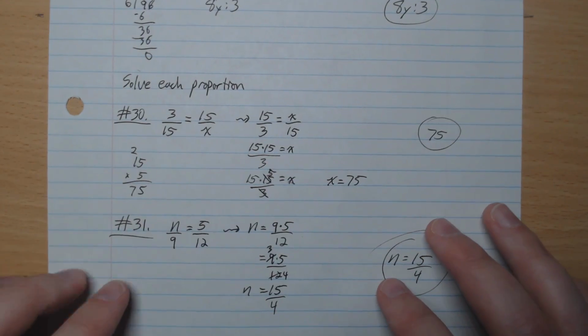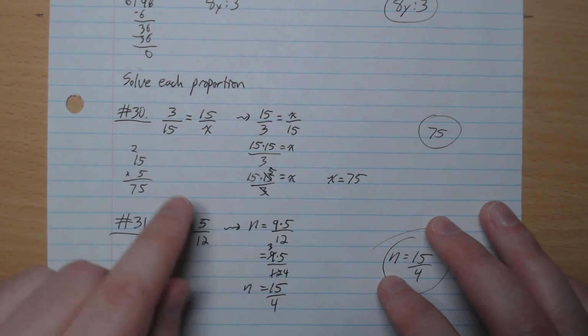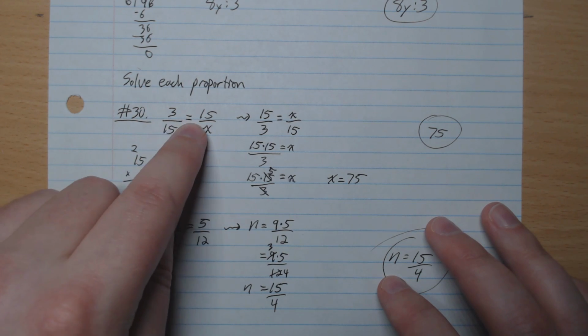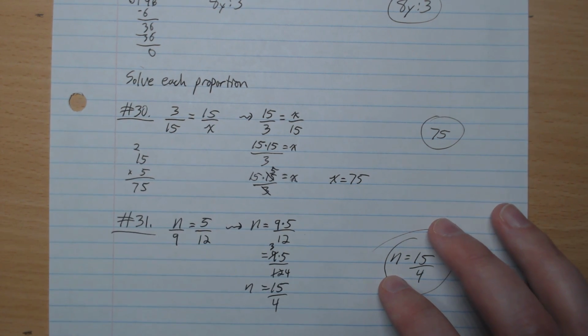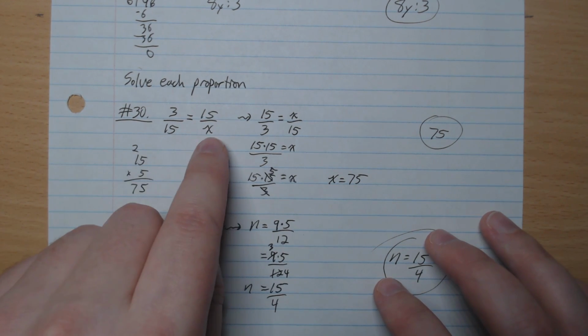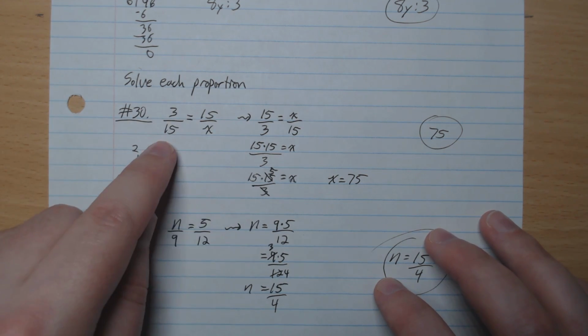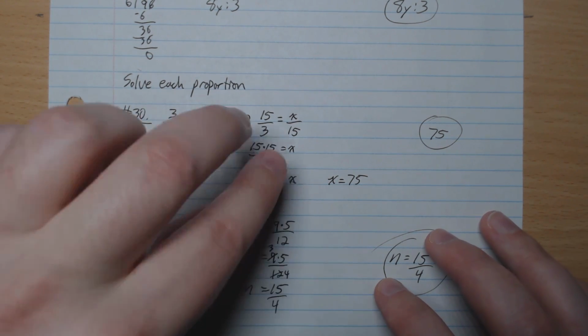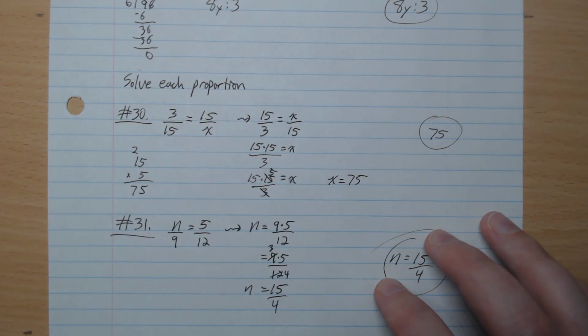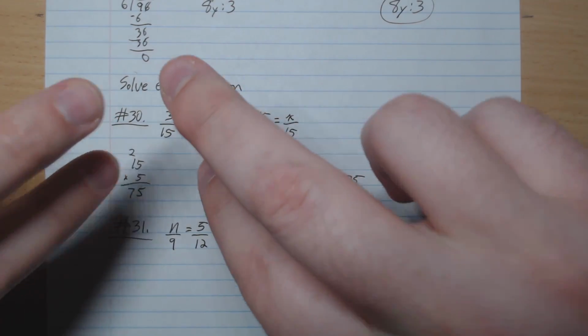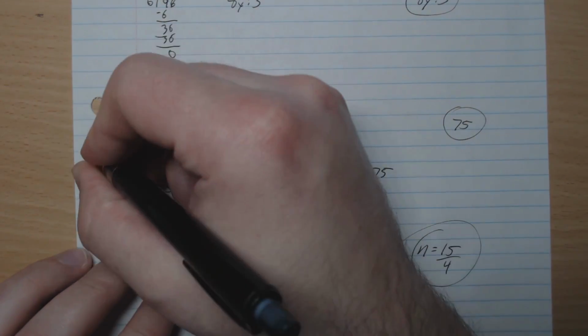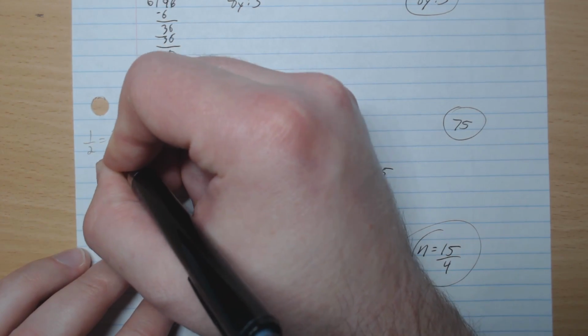Number 30, solve each proportion. So 3 over 15 is x over 15? One of the things when we're rewriting it is we can go times x, divide by 3, times 15, divide by 15, and it gives us this new way, which is another way of just writing it. Let's say here, 1/2 is the same as 2/4.